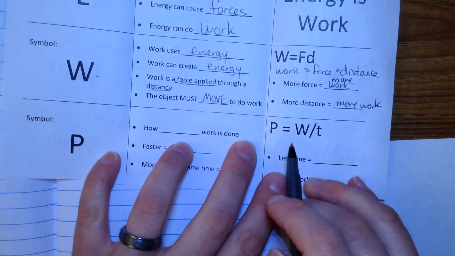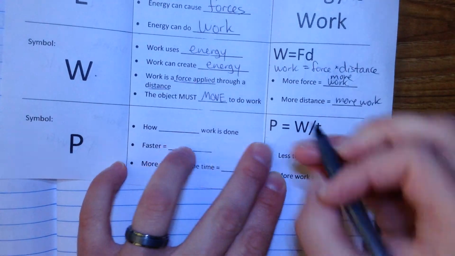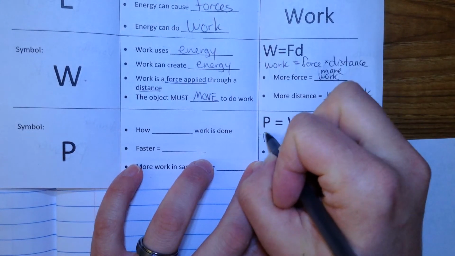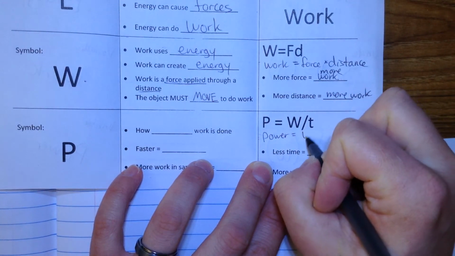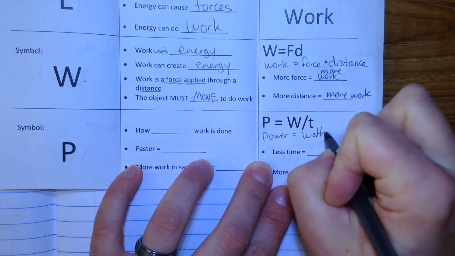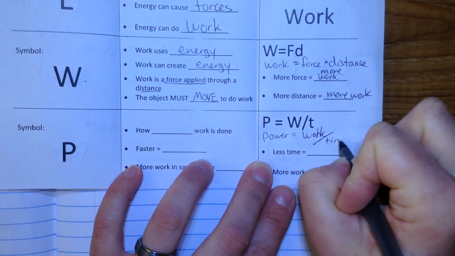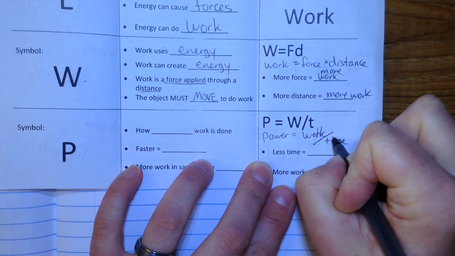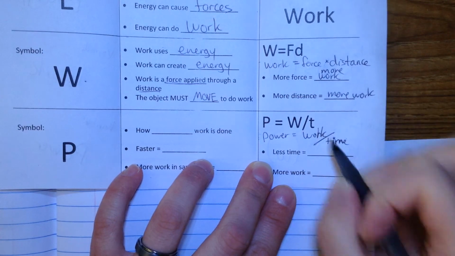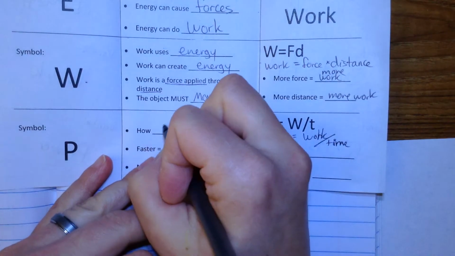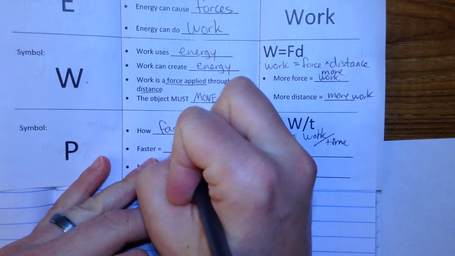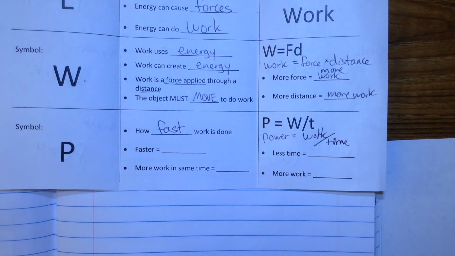So, power. Look for a moment at its formula. P stands for what? Power is equal to the work divided by time. So now we're talking about work, but how it's related to time. Power is about how fast the work is done.